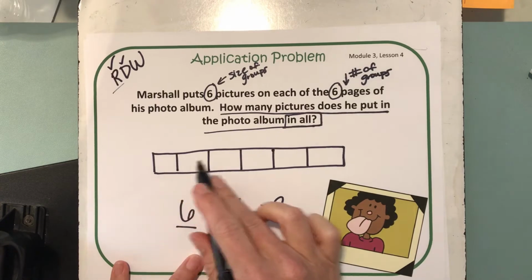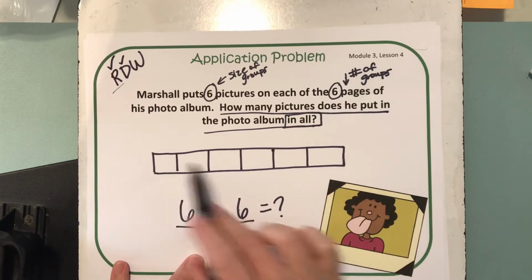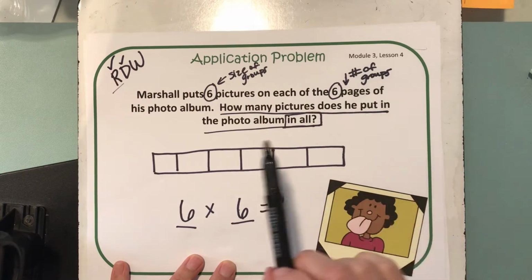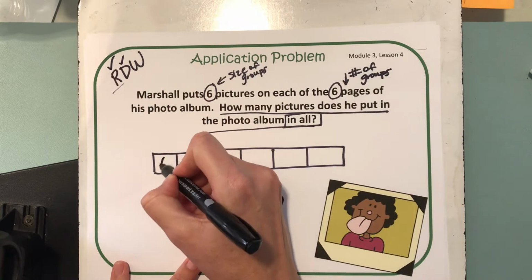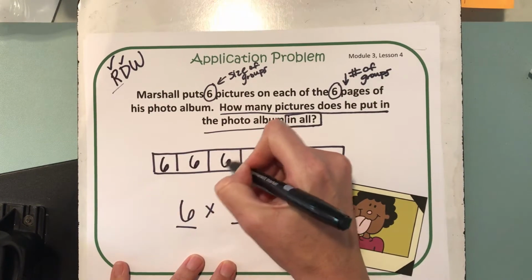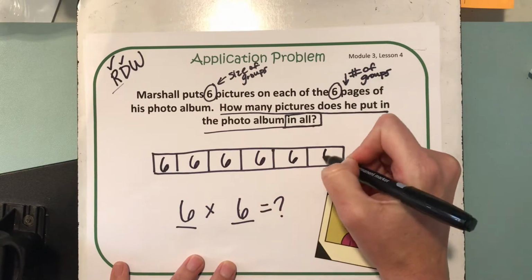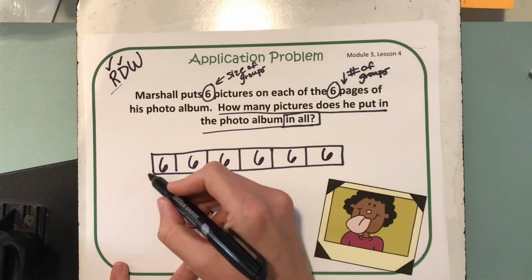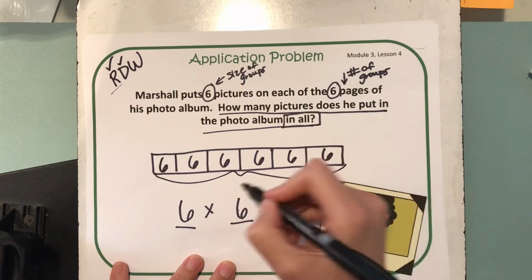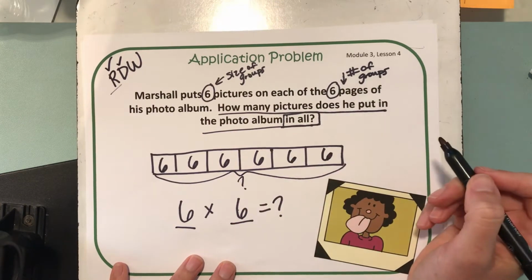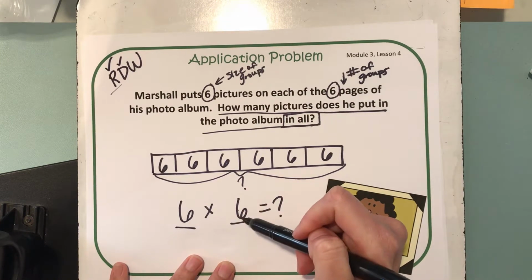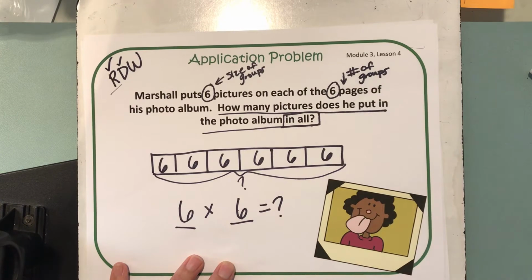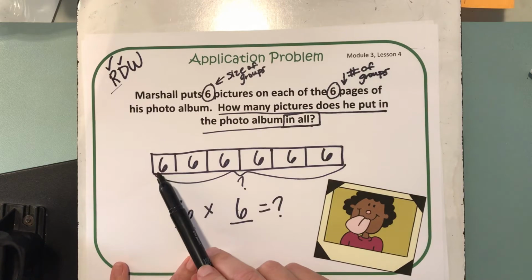Now I have my 6 groups, 1, 2, 3, 4, 5, 6, which is 6 pages, right? Now I'm going to put 6 pictures on each page, or in each group, because I know there's 6 pictures on each page. Now I'm trying to find a total. What strategy can I use to figure out the total? Well, if I know my multiplication facts, 6 times 6, you could probably figure it out. If I didn't know my multiplication facts yet, because I'm still learning them, that's okay. We can skip count by 6s to solve.